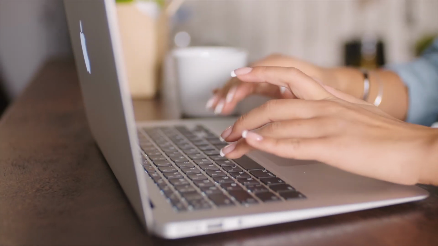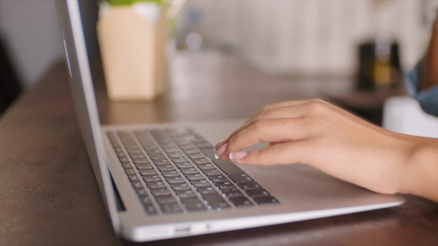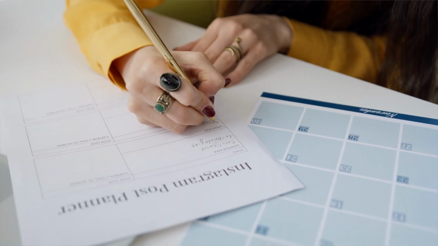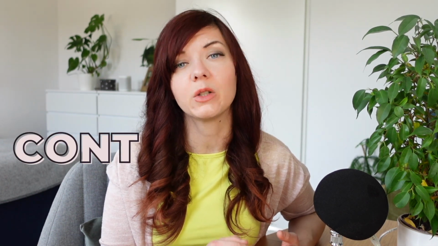They basically take out the guesswork from the content creation process and inform what your future posts should be about, so you don't get stuck thinking about what you should post and can batch create your content and plan it all in advance.